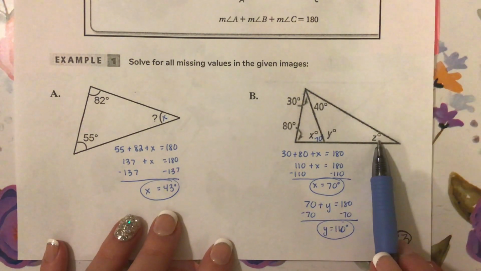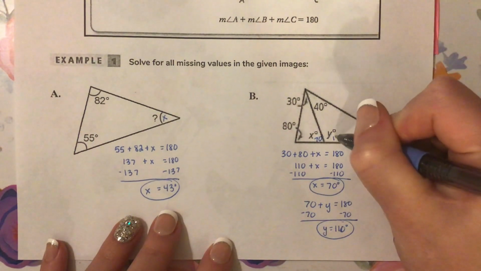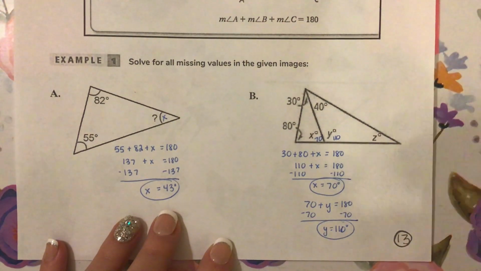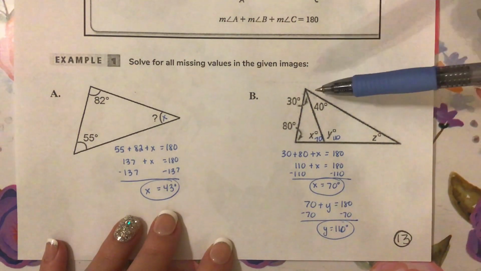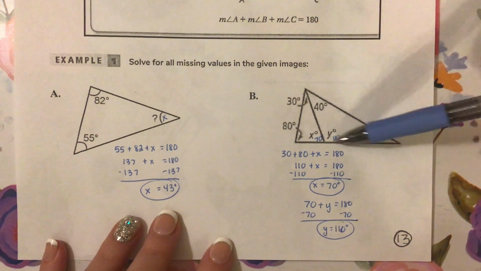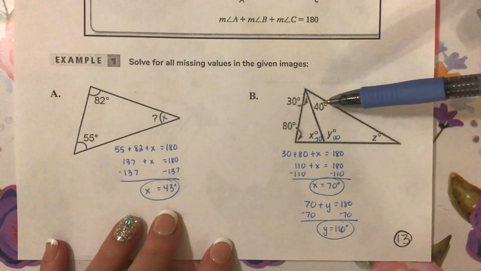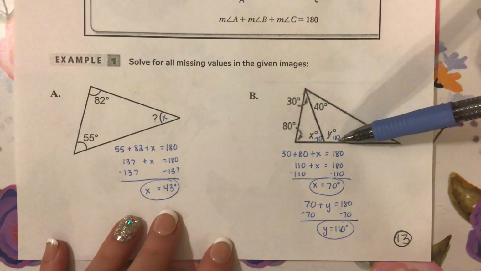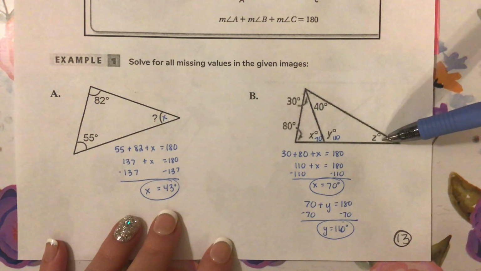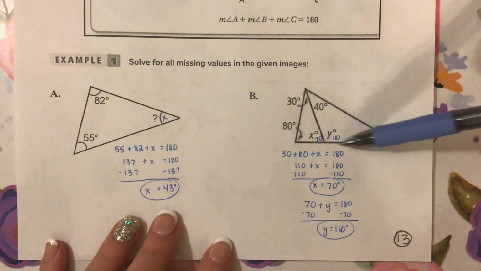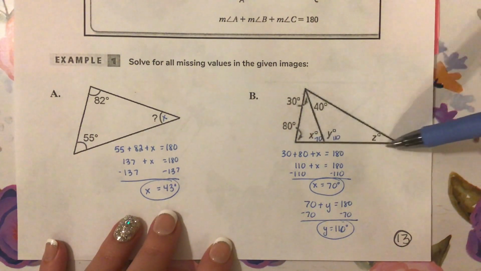And finally, I need to figure out z. So I'm going to put in the 110 right here for y. And now I have two strategies I could use. I could say, oh, this triangle right here on the right could be 40 plus 110 plus z equals 180. Or you could look at the big triangle, the whole triangle right here.